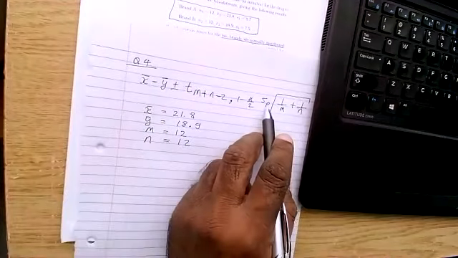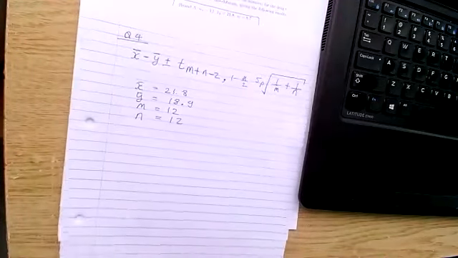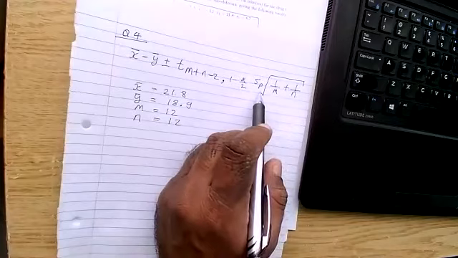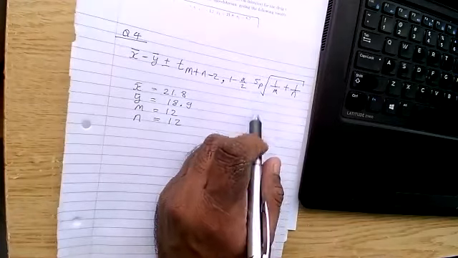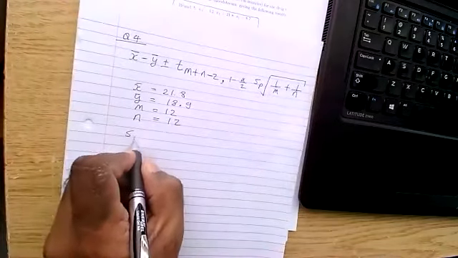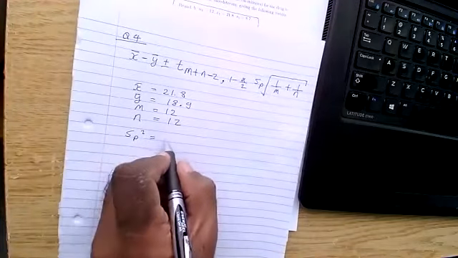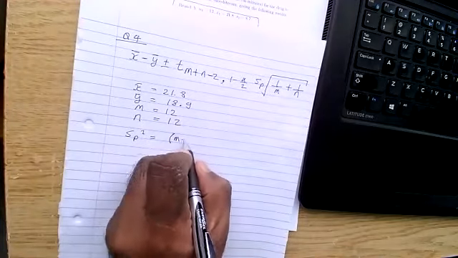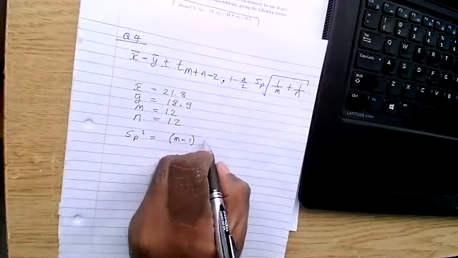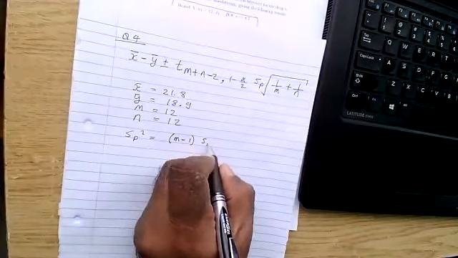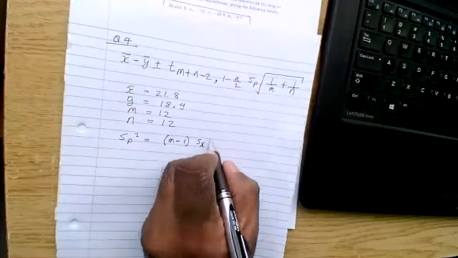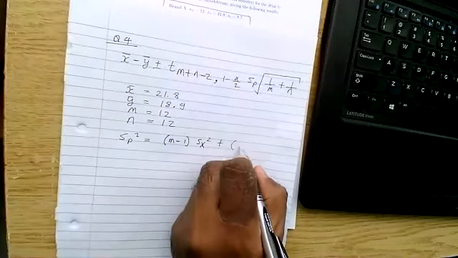Now we need to compute SP. You may recall SP is the pooled sample standard deviation, and the formula for that I gave you in the class. If you look back in the notes or the videos, this is what you will see. This is the formula I gave you.